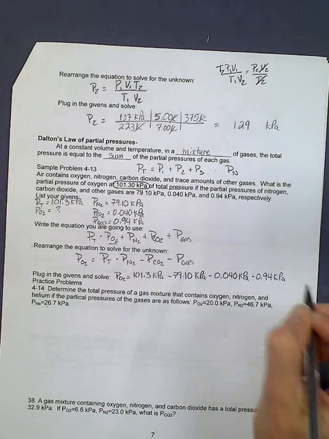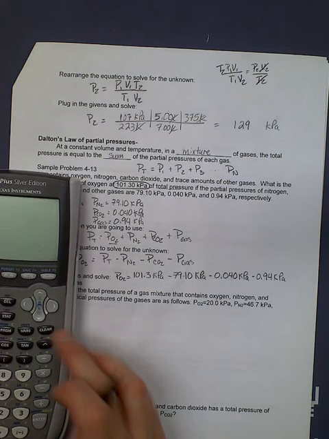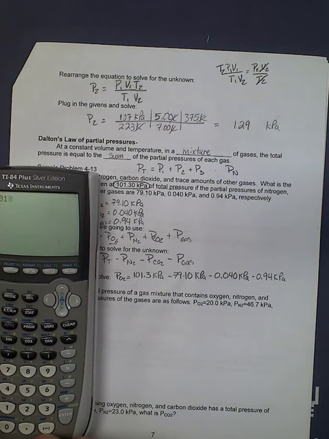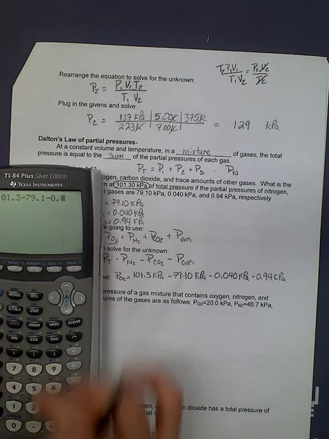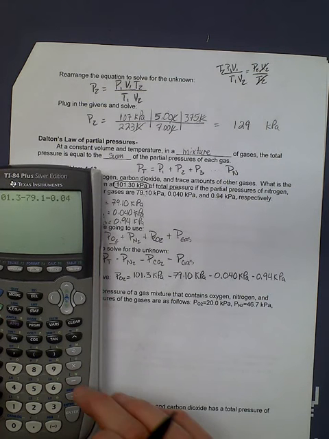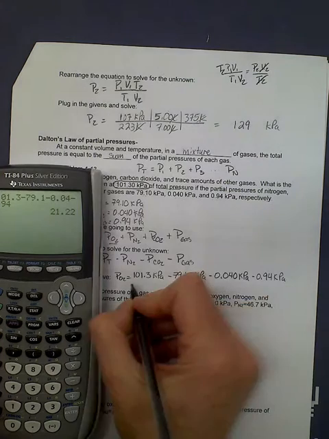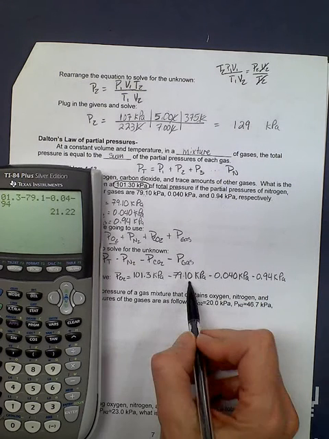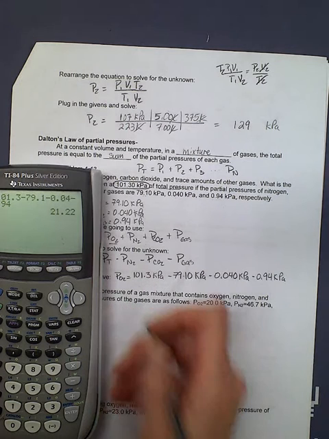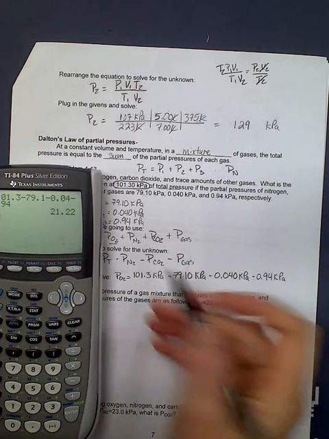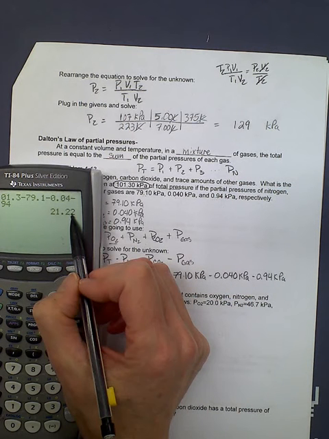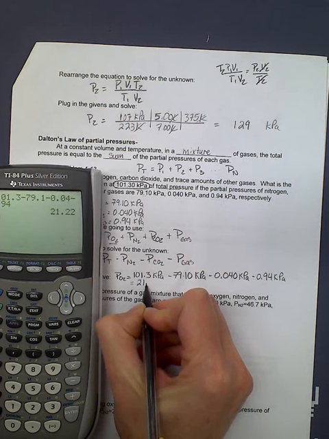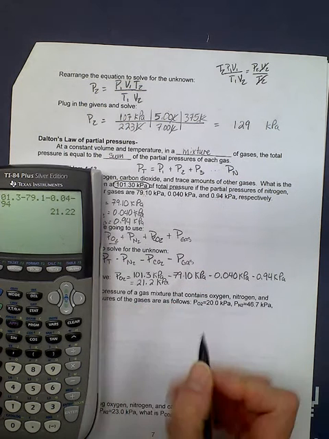All right. And so we end up with the partial pressure of oxygen, 101.3 minus 79.1 minus 0.04 minus 0.94. And so we get one decimal place is the least number in this group. Since this is addition and subtraction, we go by the number of decimal places. So we're going to have to stop at one decimal place. So we have 21.2, and our units, of course, are kilopascals.